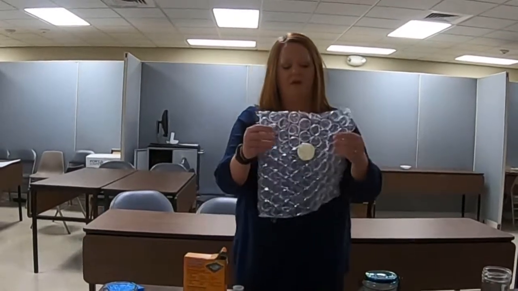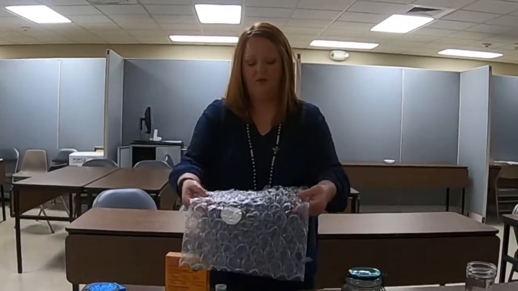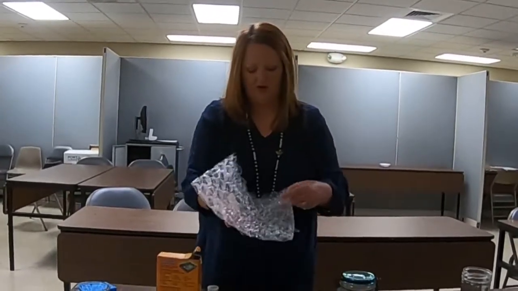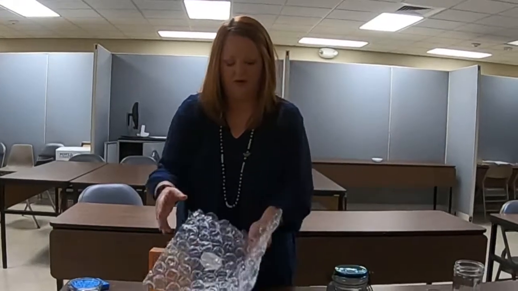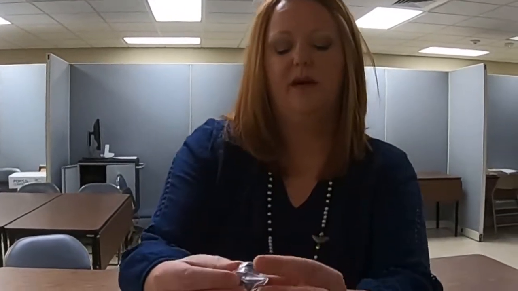We're going to use one of my favorite things to play with, bubble wrap. I love bubble wrap. But bubble wrap is just plastic, little bubbles with air inside them, and they help cushion things so they don't break. Well, I took my bubble wrap and I took one bubble right here, as you can see. And this is a closed system. It's got a certain amount of air in there. So if I squeeze on it, you can see no air is getting in and no air is getting out.